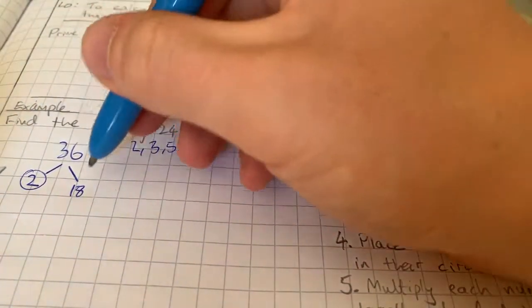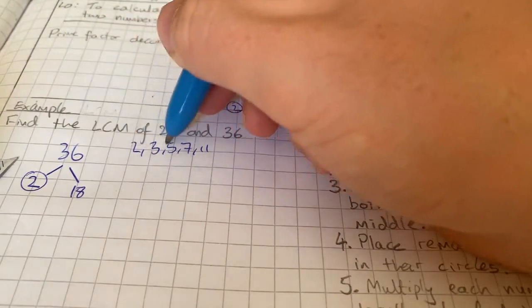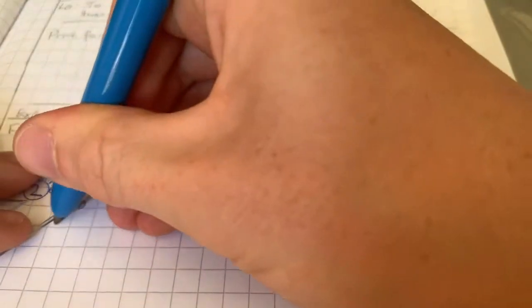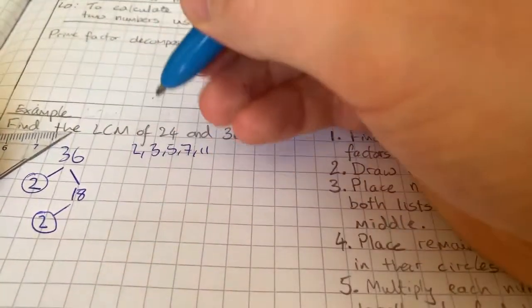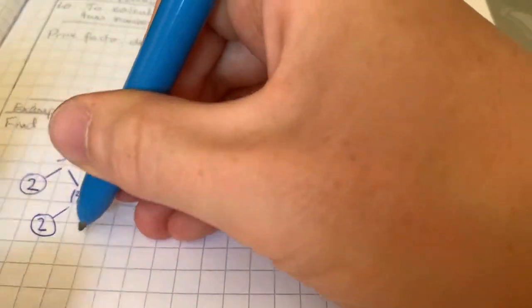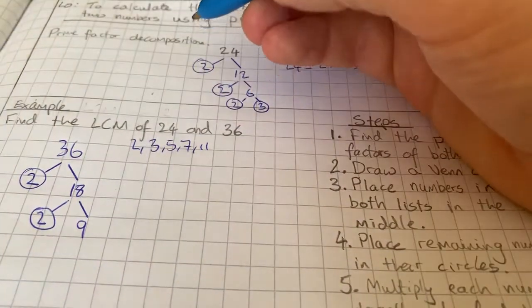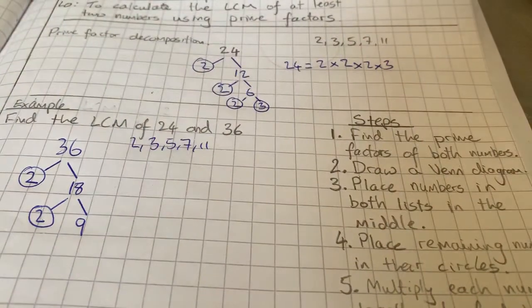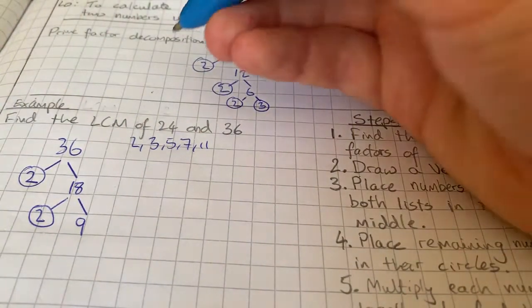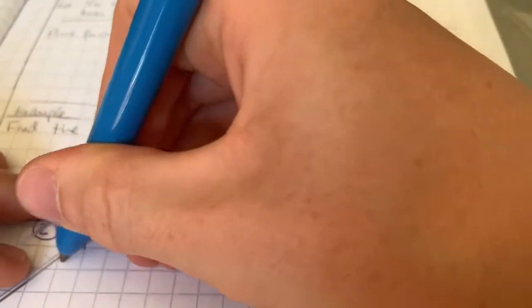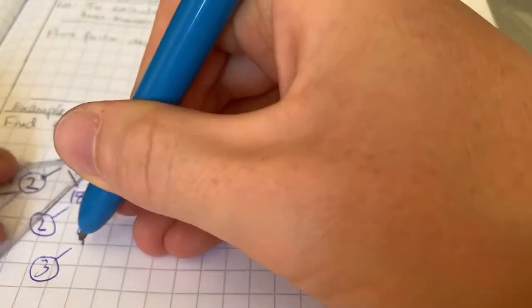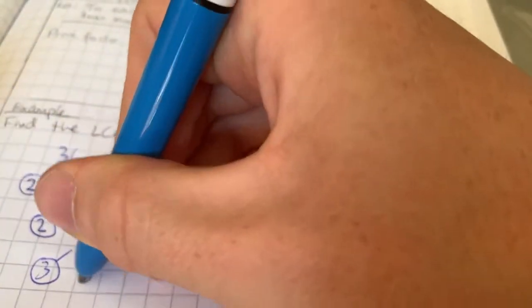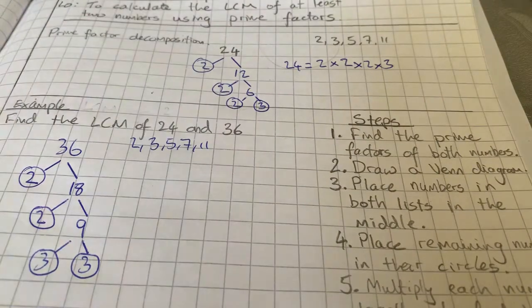36 divided by 2 is 18. Circle that prime. Now 18, the lowest prime number that goes into it is 2 again. So 2 is a prime. 18 divided by 2 is 9. Then looking at 9, the lowest prime number that goes into it is 3. And 9 divided by 3 is also 3. So we've got that there.